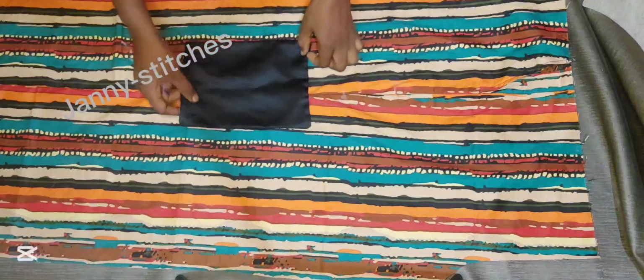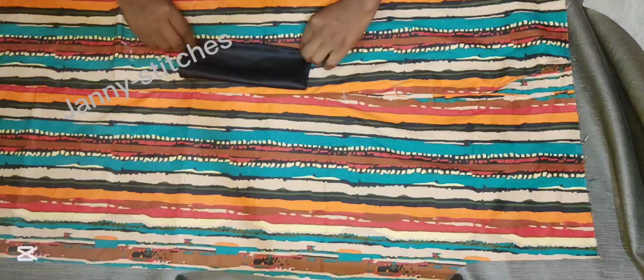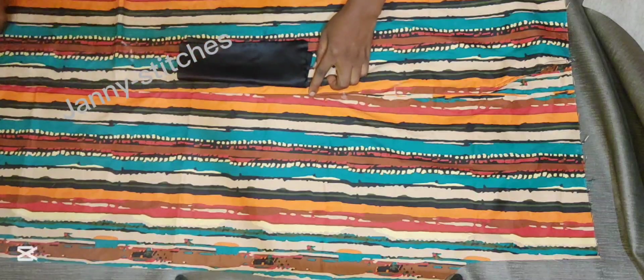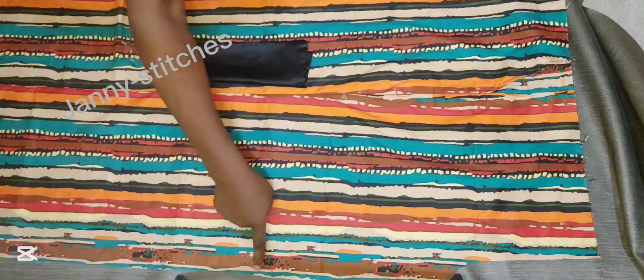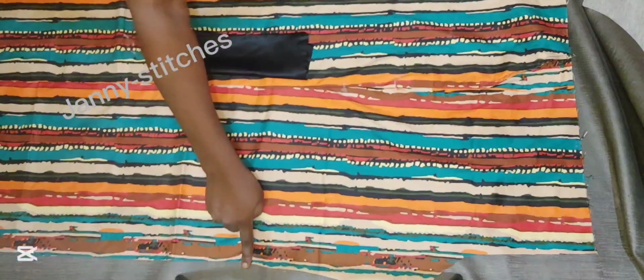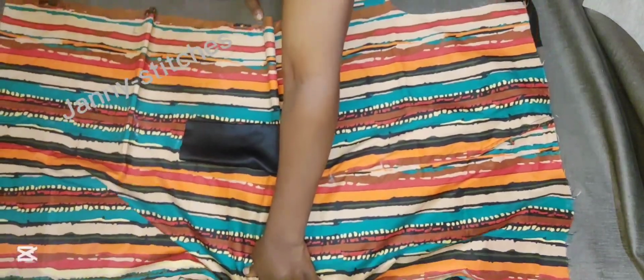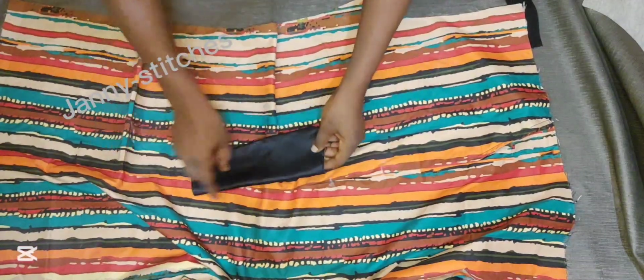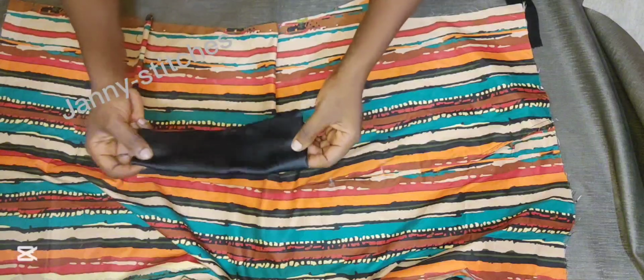You don't just mark out the center and join it and use this line as the center. No, you have to measure from this edge. You have to measure from here, then you measure it here, then you mark the center, then after marking the center, you mark the center of the pocket and join.